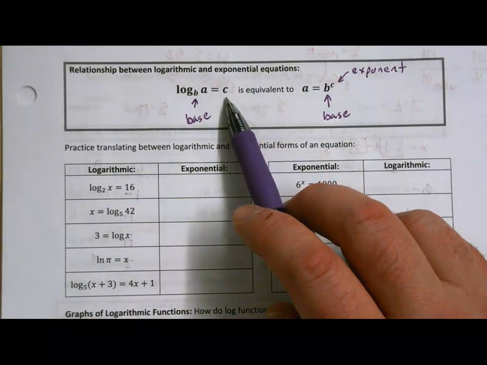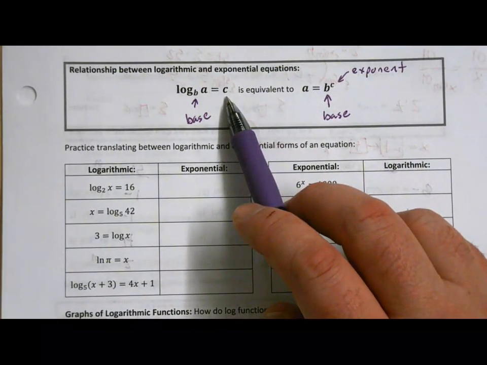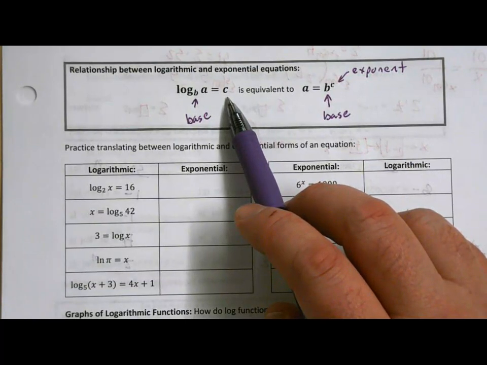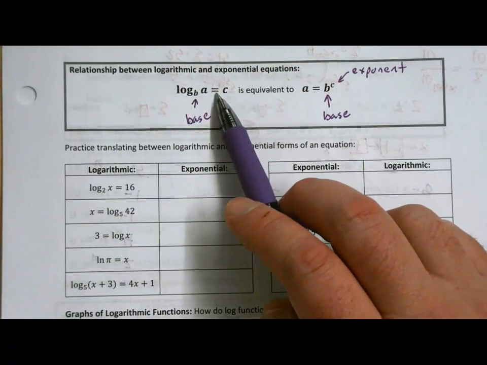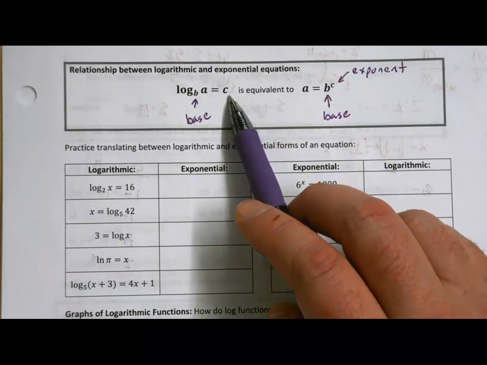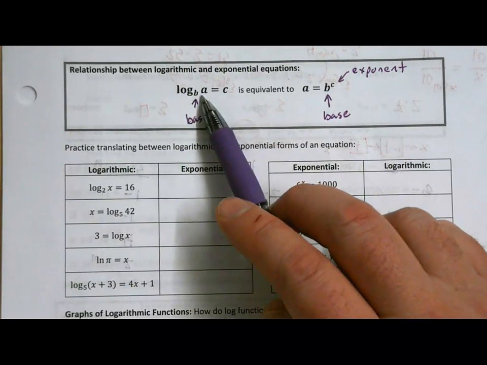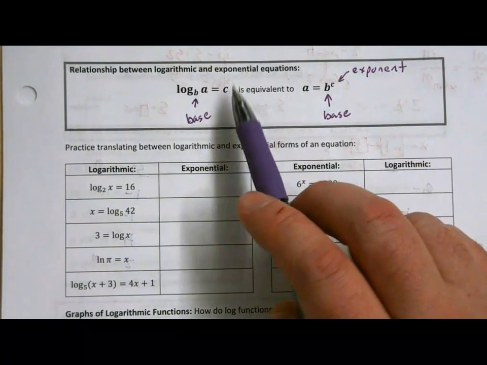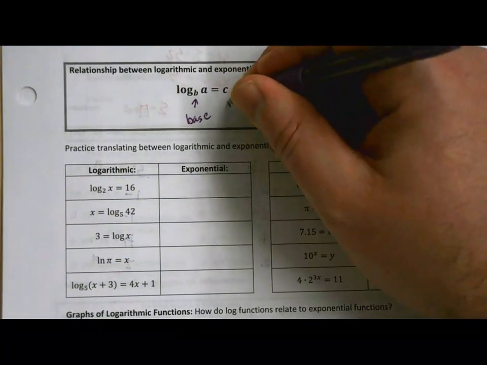The thing that I really want you to focus on today, remember this is the first thing we wrote in our notes at the top of the page before. Do you guys remember what that was? What are logs? Logs are exponents, right? So the log is an exponent. Can you guys see that in the equation? The log is equal to an exponent. This thing over here is always going to be your exponent in a log equation.